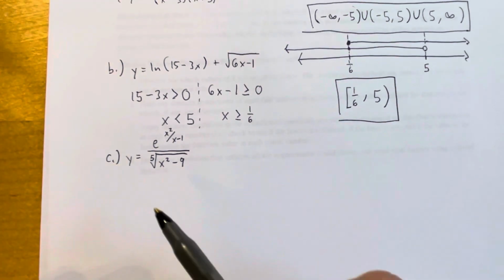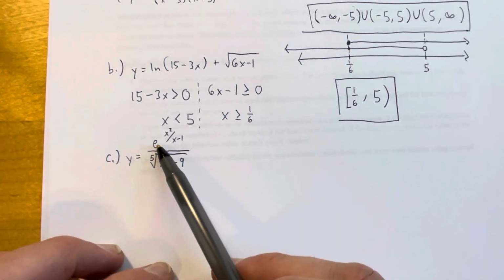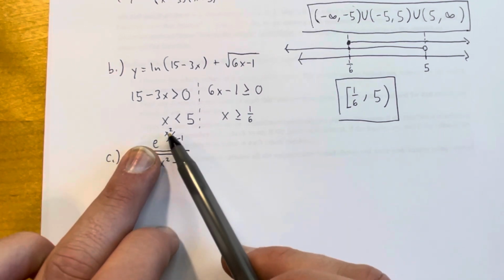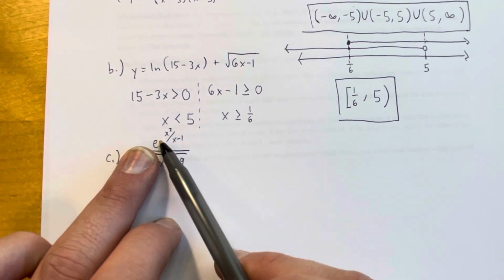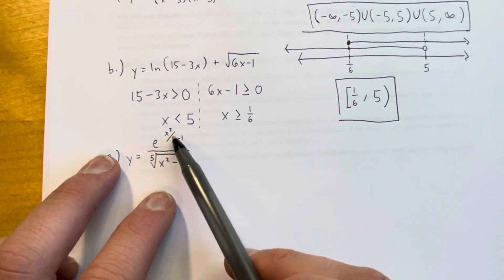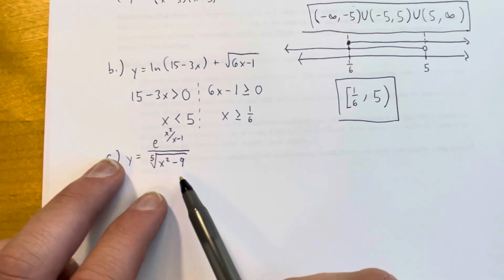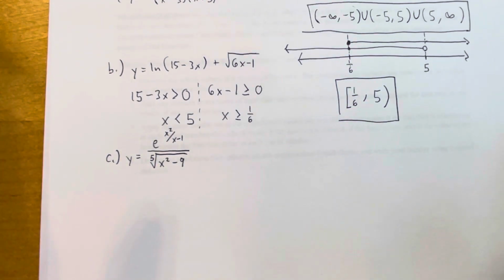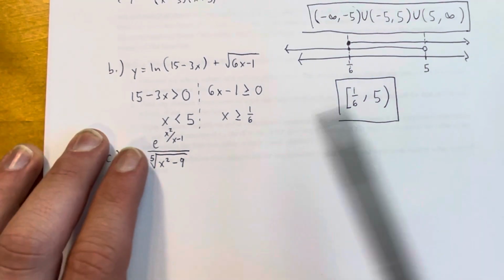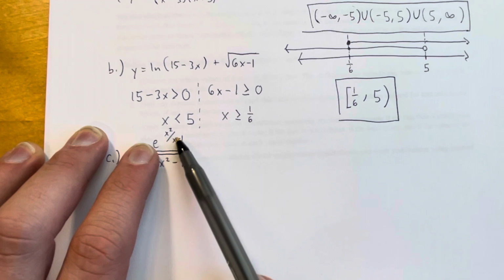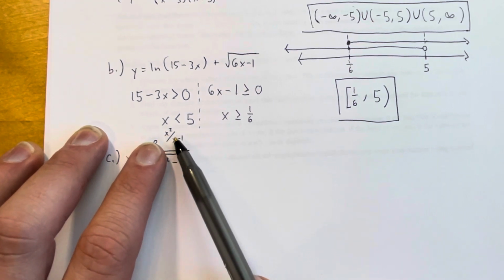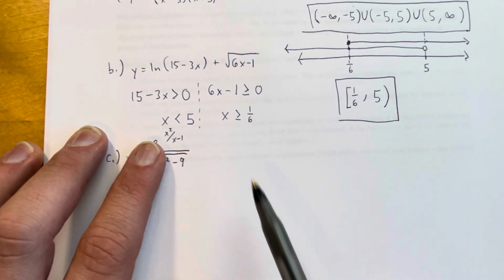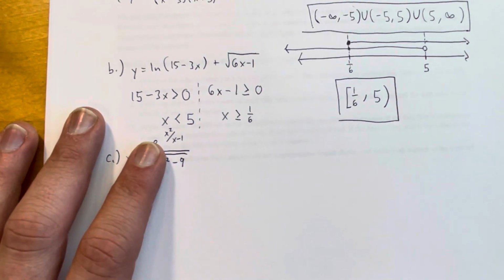So a couple of things to keep in mind. Up in the numerator, I have an exponential function with a rational function in the exponent. So it's really a composition between a rational function and an exponential function. Exponential functions are defined everywhere. They don't have domain restrictions. But because the exponent itself is not just an x or something, I do have to look at that rational function independently and decide, does that have any domain restrictions?